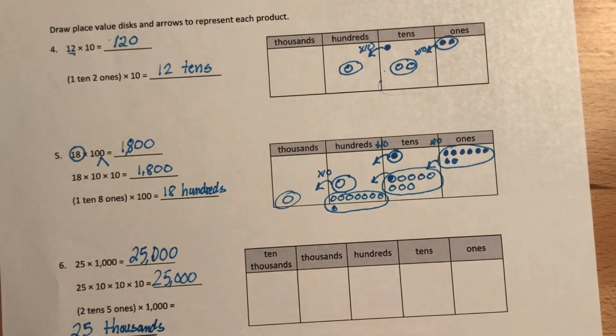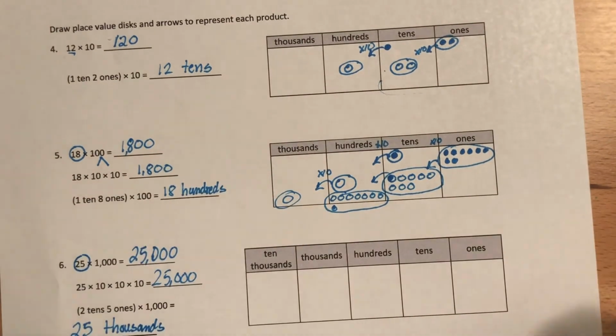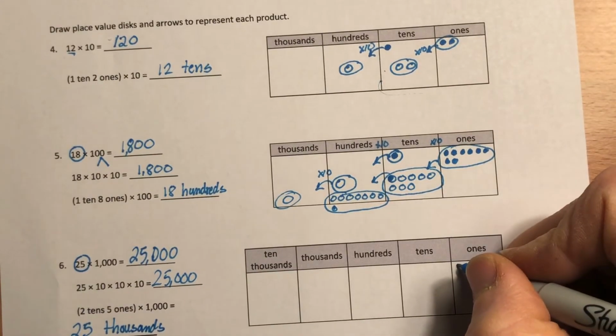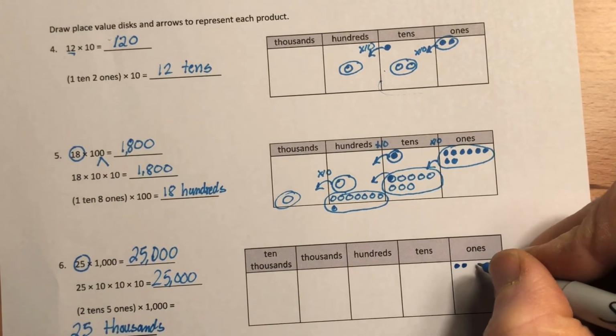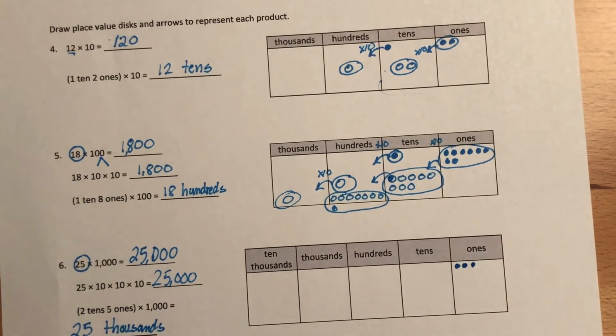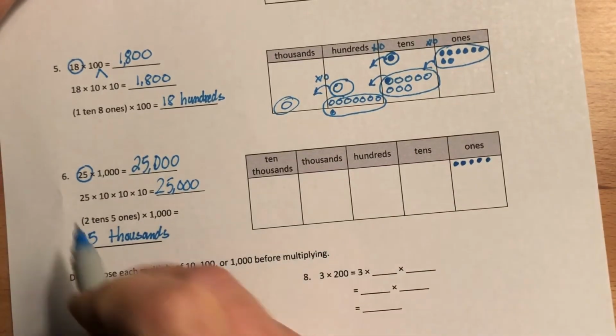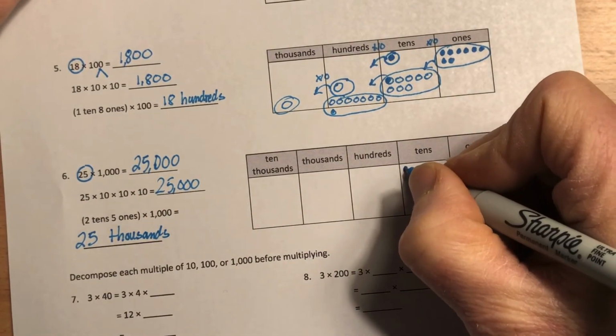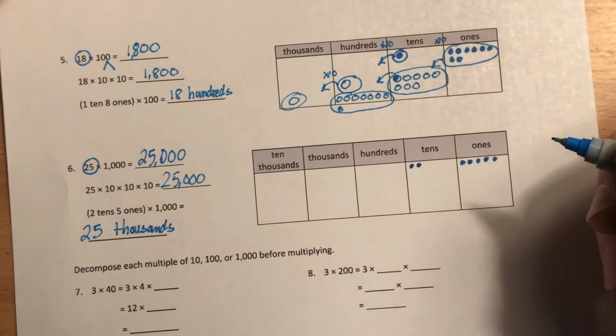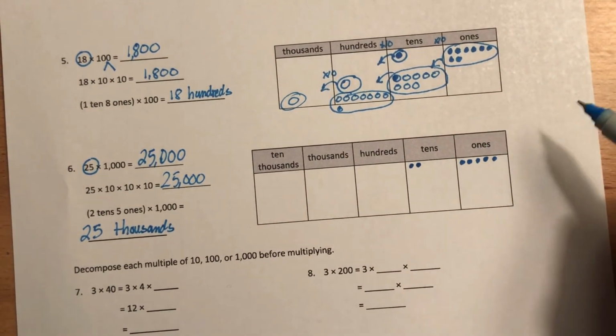Okay, so let's see what that looks like. I'm going to take this 25, and I'm going to place those 5 ones over here. So 1, 2, 3. Come up here a little bit on my screen. 4, 5. And then I'm going to take those 2 tens. 1, 2.